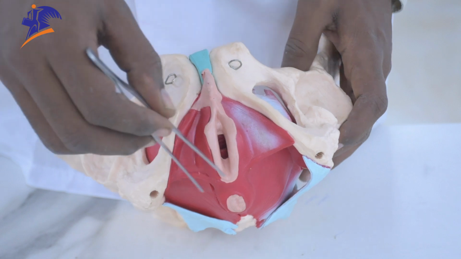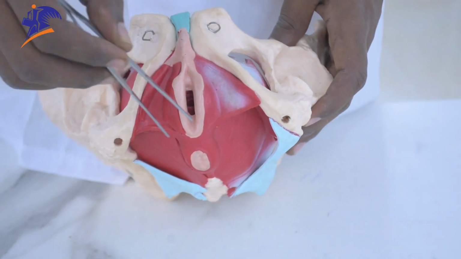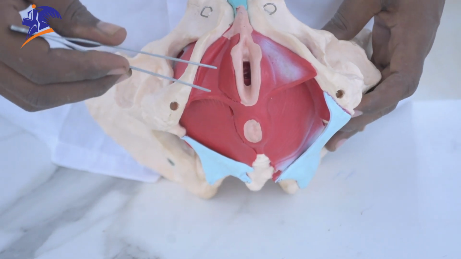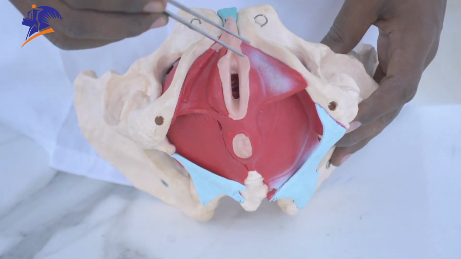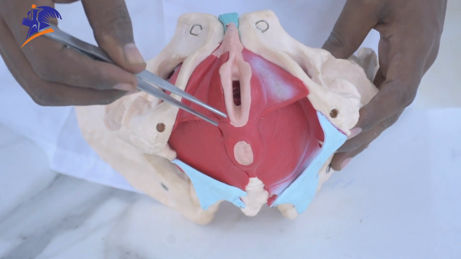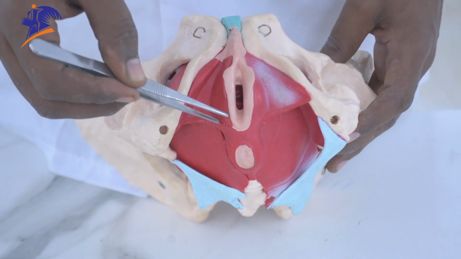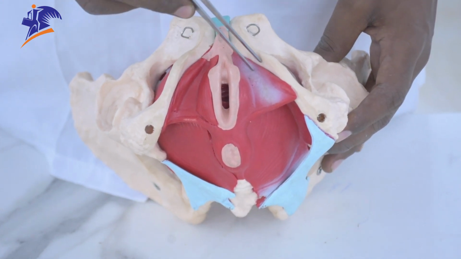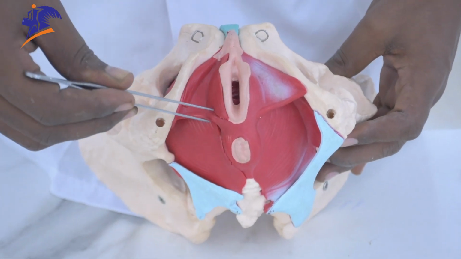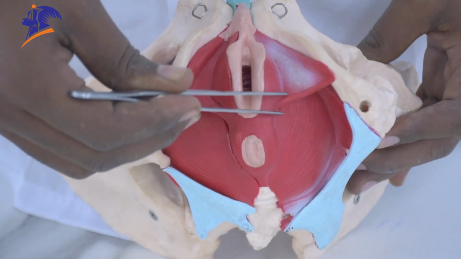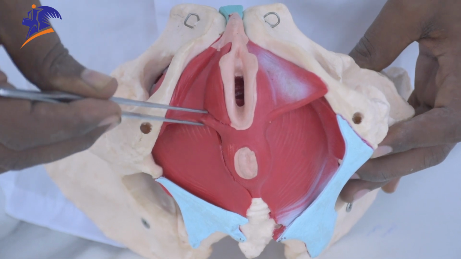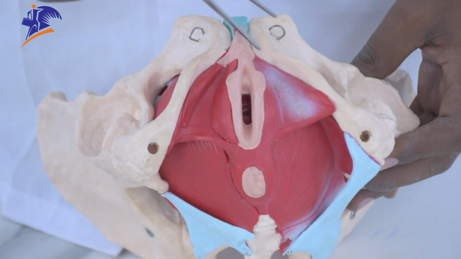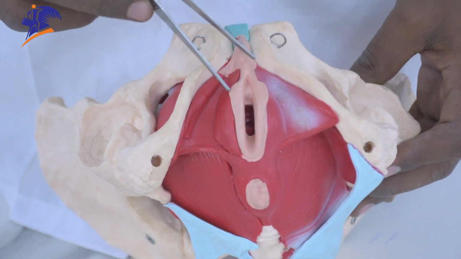These mannequins represent the female organs. This muscle is one of the muscles of the superficial perineal pouch. It is called the bulbospongiosus muscle, and this muscle is called the ischiocavernosus muscle, and this muscle represents the superficial transverse perineal muscles. Left one, right one. Again, this area represents the superficial perineal pouch.